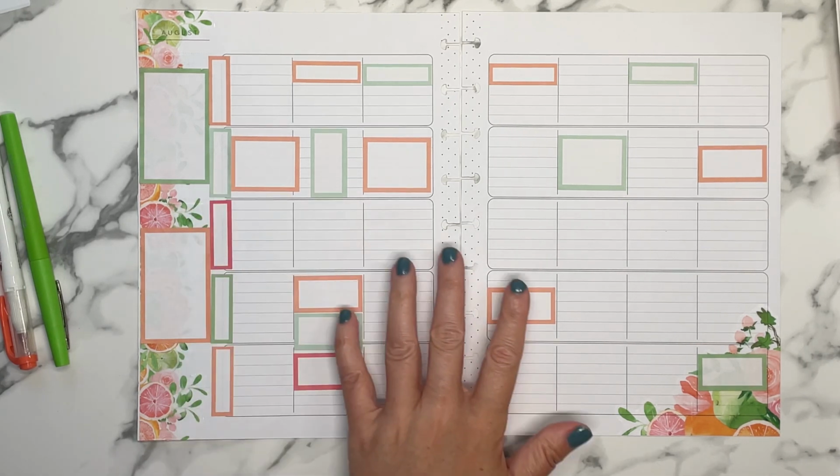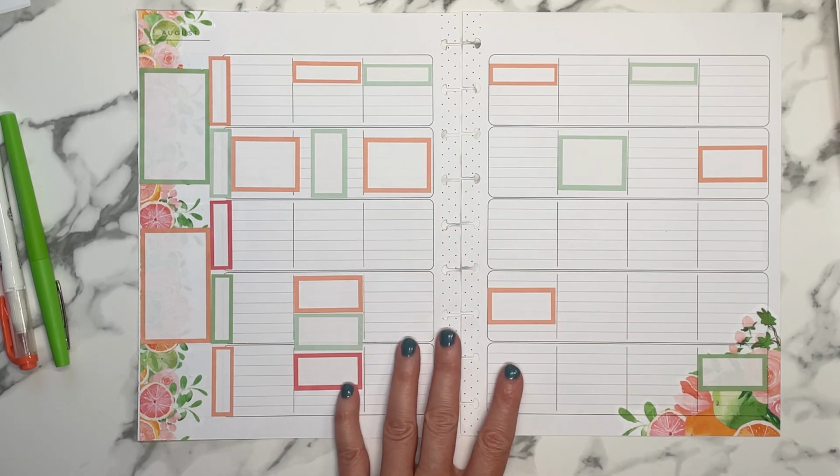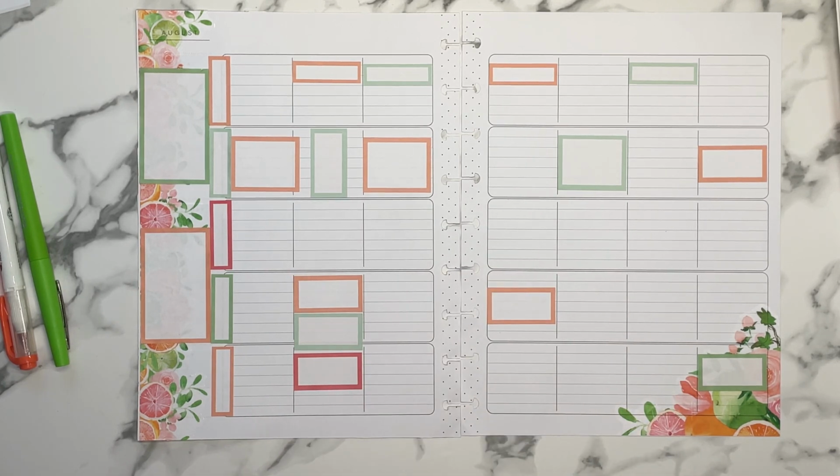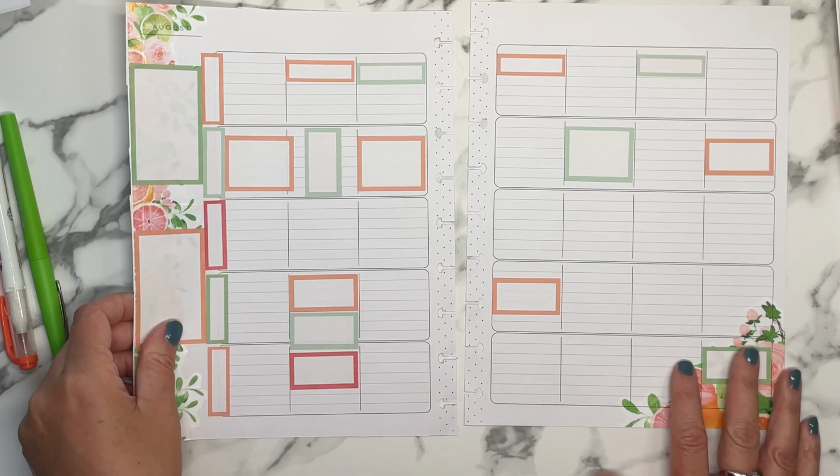And I just realized that the colors, because of how I did the colors, it's going to be all off.